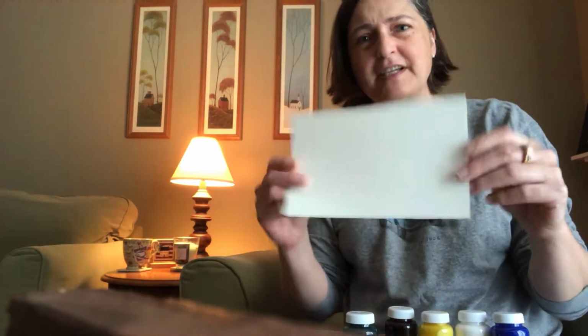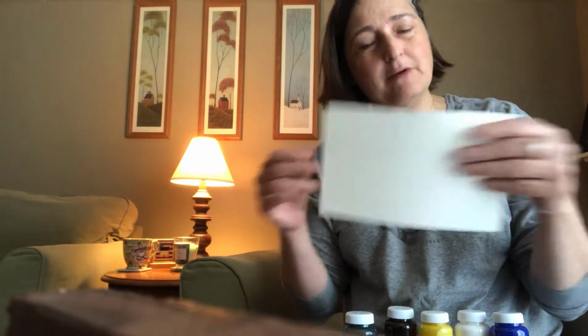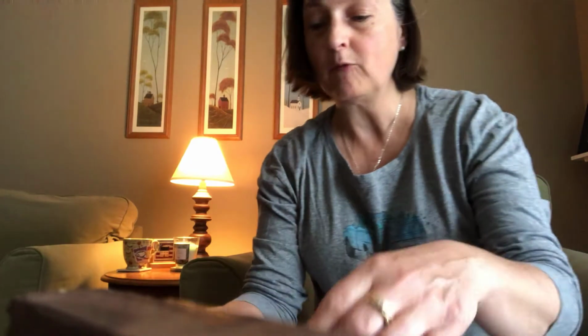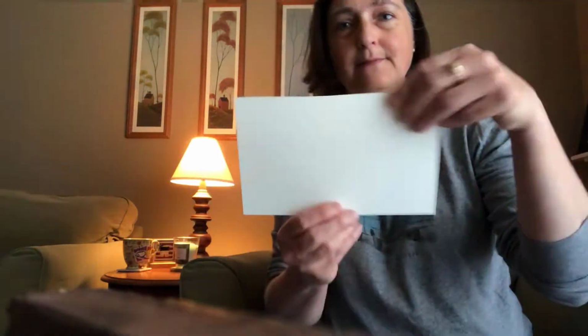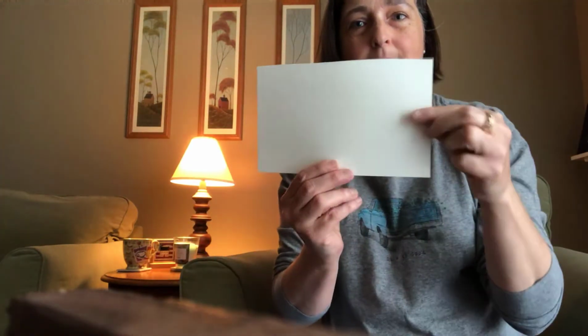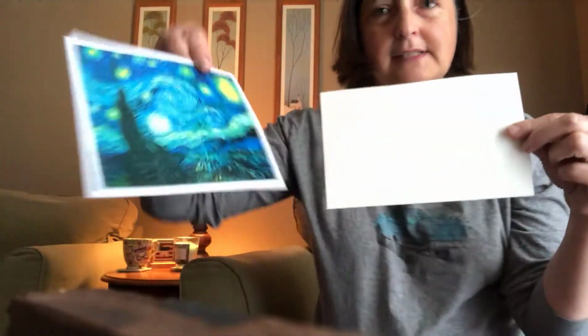There it is. I'm using a smaller piece of paper today because I had heavy watercolor paper. So I've got that. I'm going to set my tray down. And what we're going to do is use our paint brushes first. And we're going to paint across our paper using the colors in Starry Night.